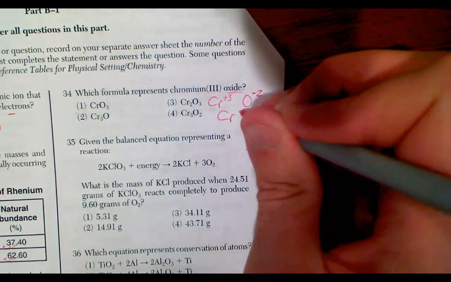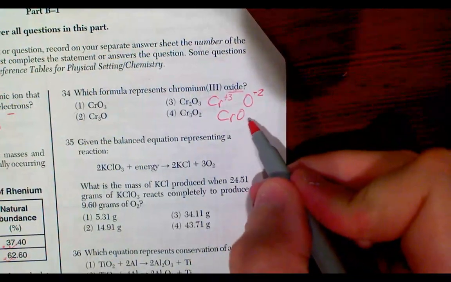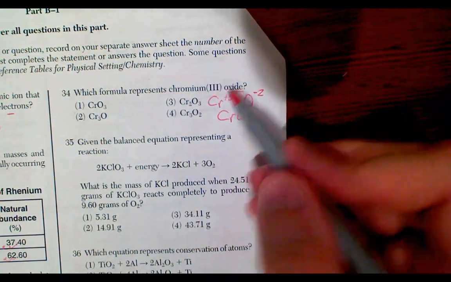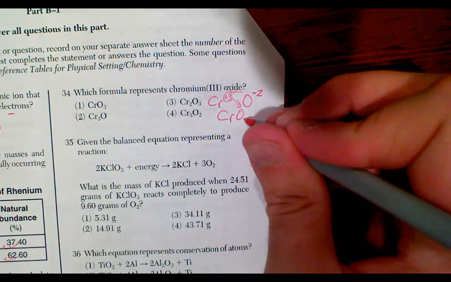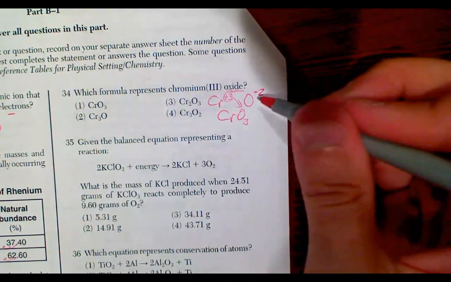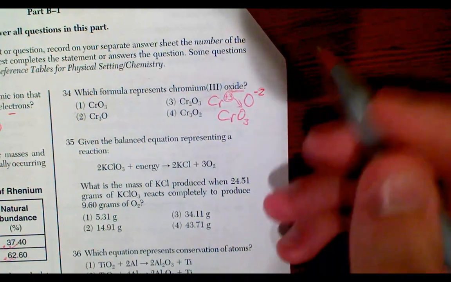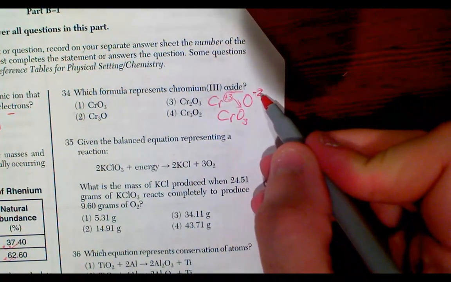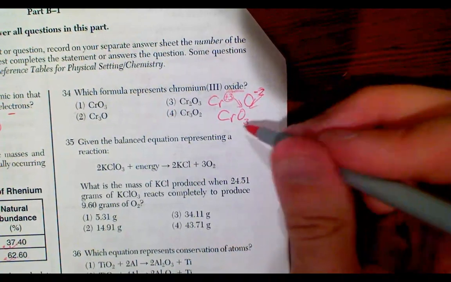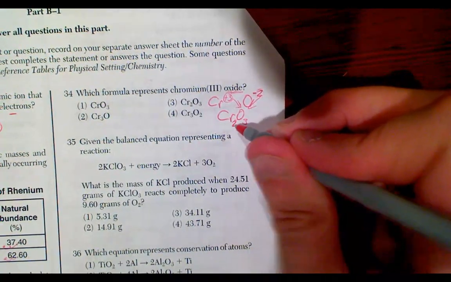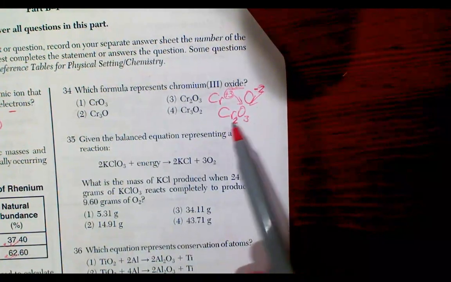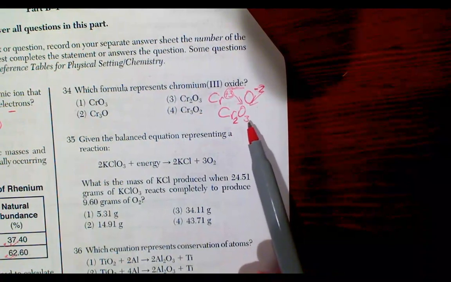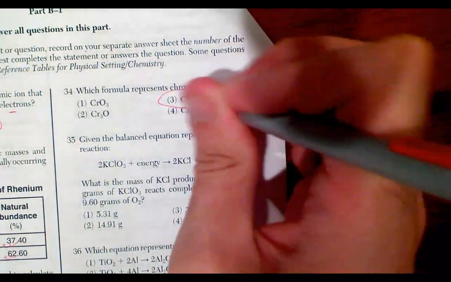So I'm going to write Cr and O. We're going to figure out which number is going to go in which place. We're going to do the crisscross. The +3 charge of chromium, we bring that down and make it the quantity of oxygens we need in the molecule. And the 2, because it was a -2 on the charge of the oxygen ion, we bring that number down without the minus sign, and we make it the quantity of chromiums we need in the molecule. We see, can we reduce 2 and 3? We can't. It's as simple and reduced as we can make it. So Cr2O3 is our correct answer, and that's choice 3 right there.